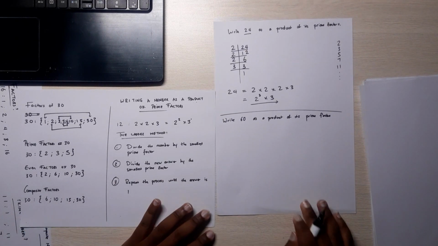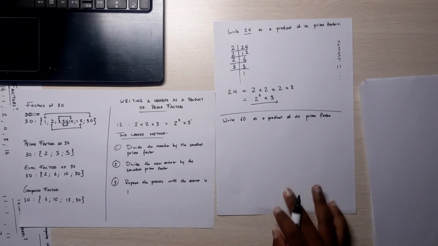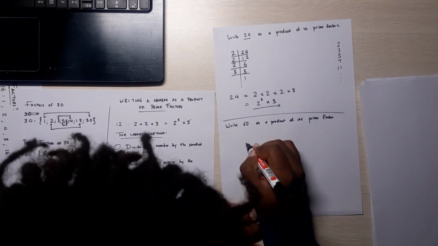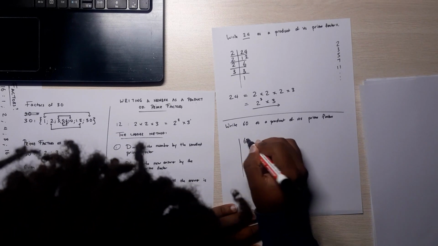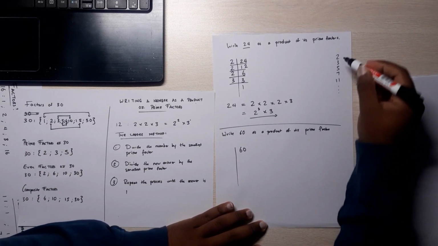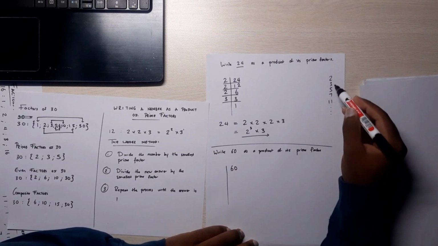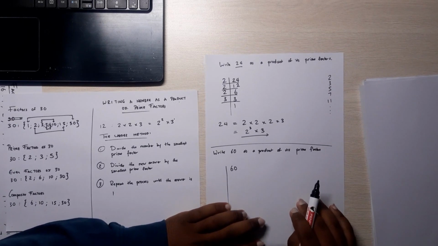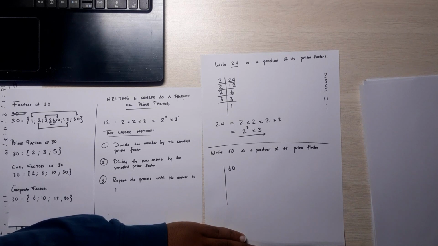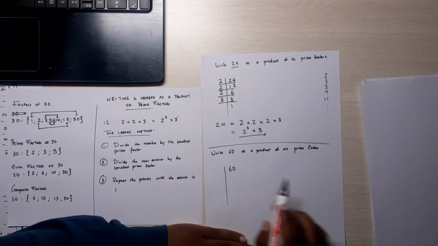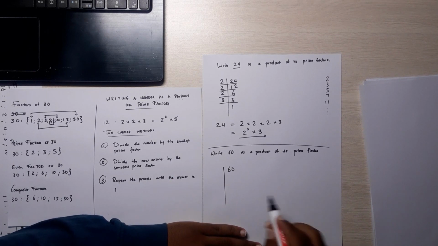We're going to write 60 as the product of its prime numbers. Remember, your prime numbers are 2, 3, 5, 7, 11, and goes on and on. Now, let's start with the smallest one. Can 60 divide by 2?